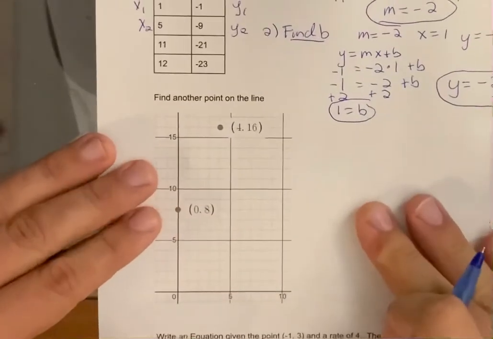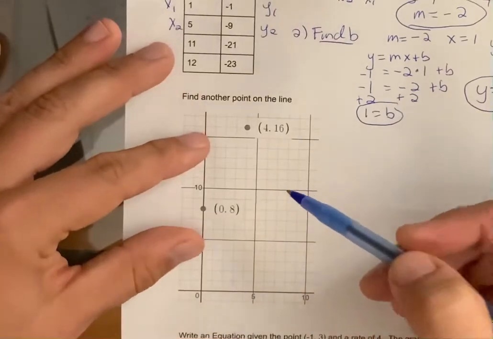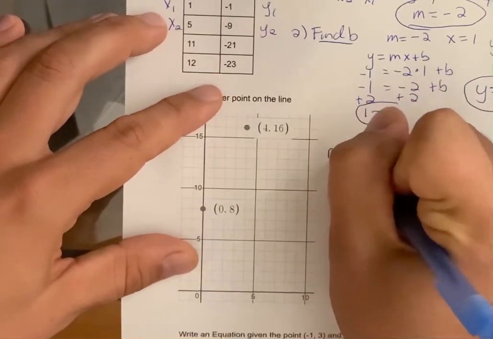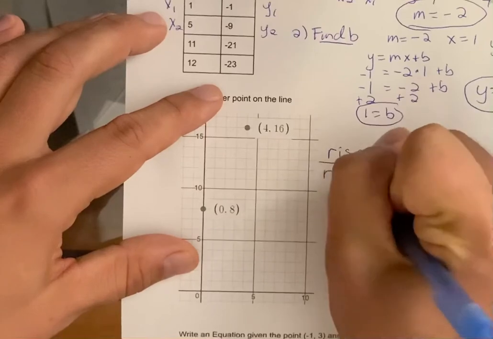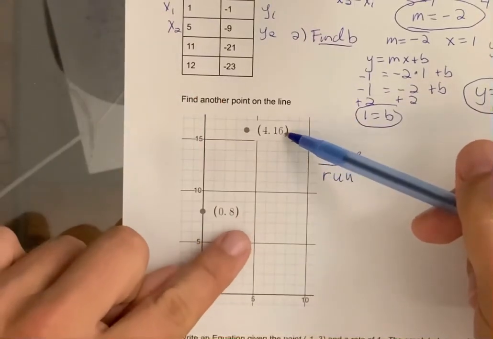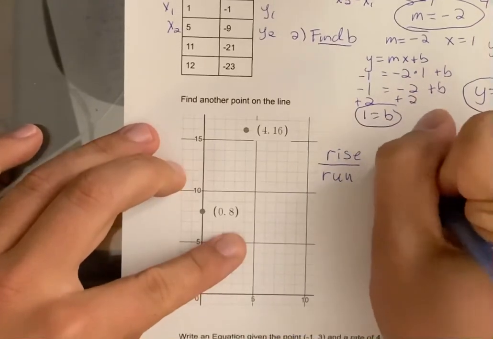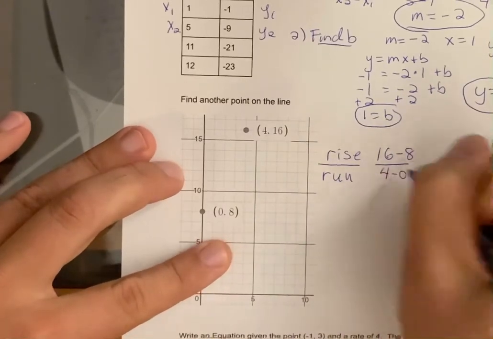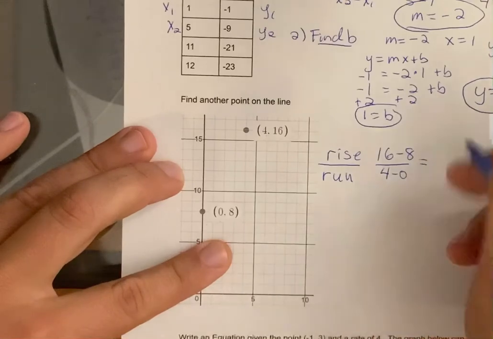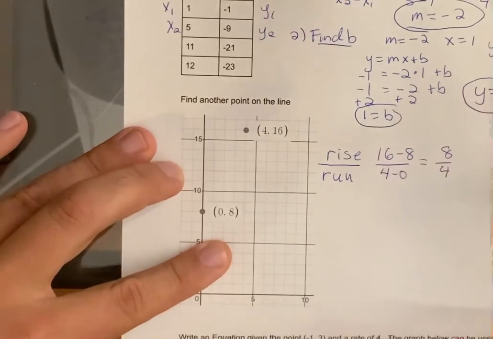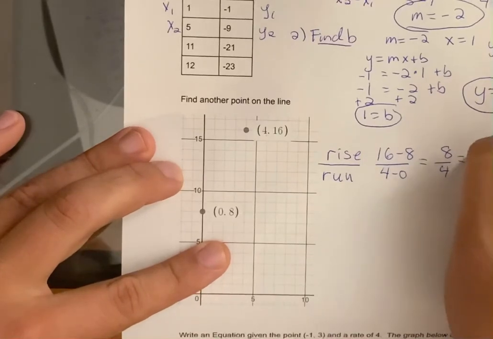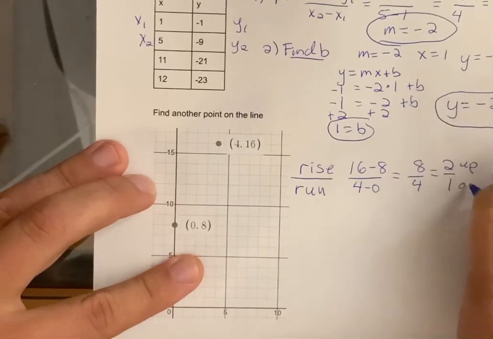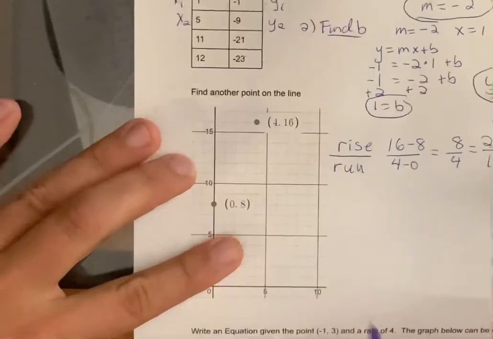For this one, I need to find another point on the line. So if you notice here, what I can do is find my slope, which is my rise over my run. So I can take this y point for the rise, 16, and subtract off the 8. And then do my run of my 4 minus 0. And then when I do that, 16 minus 8 is 8 over 4. And then I can reduce, 8 divided by 4 is 2 over 1. So that rise means I go up 2 and over 1 to get to the next point.